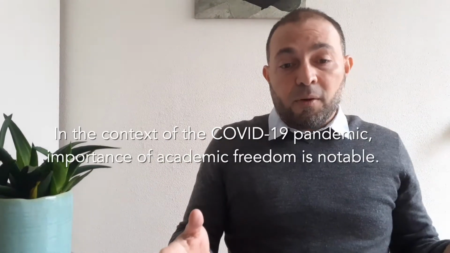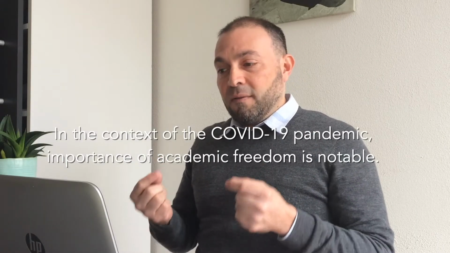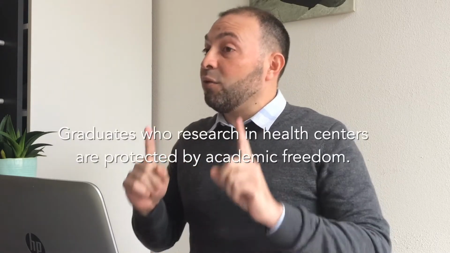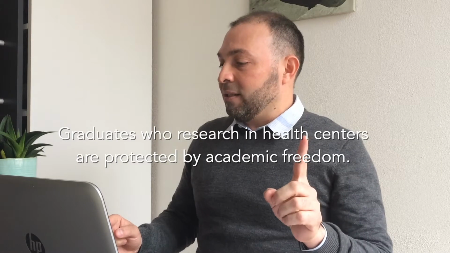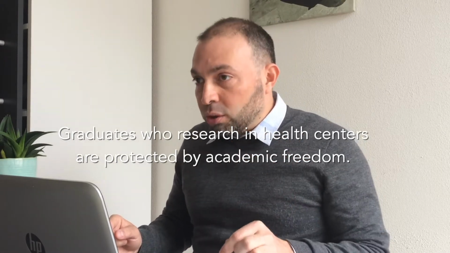So, in the context, for example, of the coronavirus pandemic, the importance of academic freedom is notable. According to this approach, medical professionals who carry out medical research in health centers, despite not being formally linked to a university, still should be understood as subjects protected by academic freedom in relation to the production of professional scientific knowledge. What they are researching inside a hospital, inside a health center, is protected by academic freedom because they are professionals who are developing scientific research, and so academic freedom protection is clear in this case.